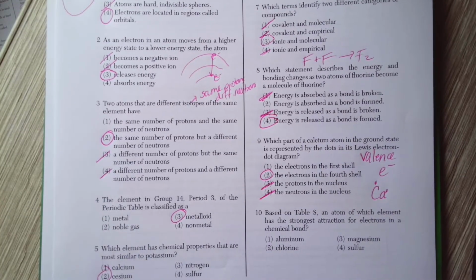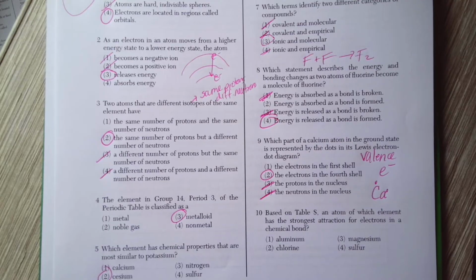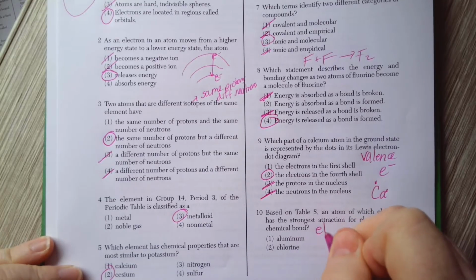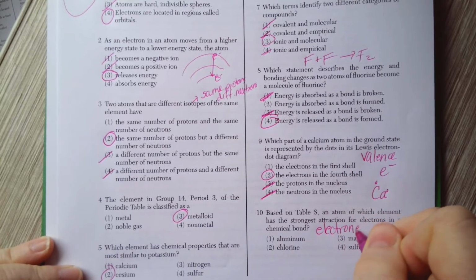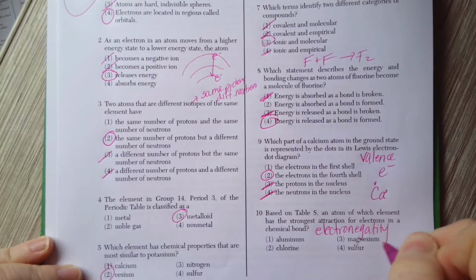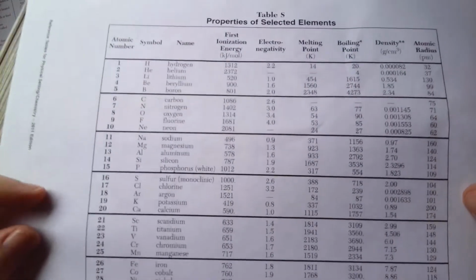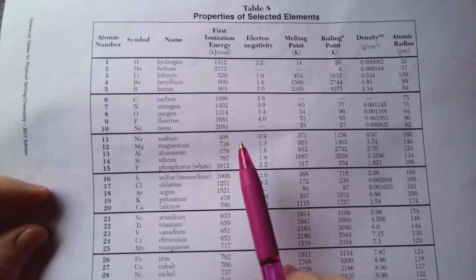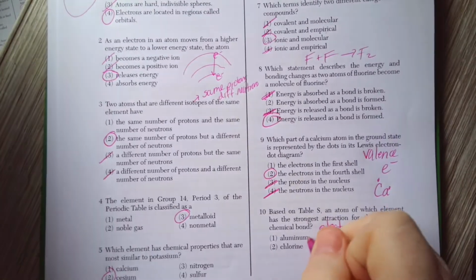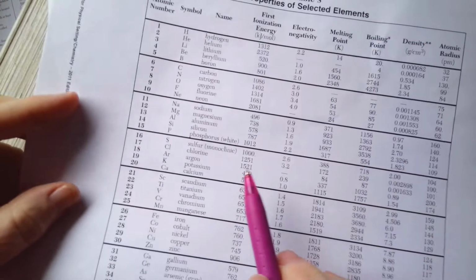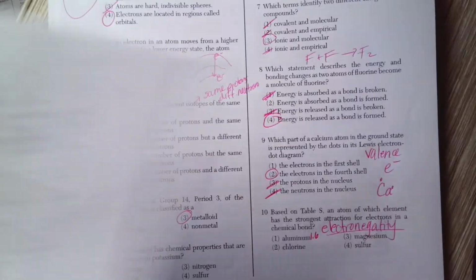Based on table S, an atom of which element has the strongest attraction for electrons in a chemical bond? Well, you are being tested to see if you know what that vocabulary word is, and that is electronegativity. So I go to table S and I look up the electronegativity of these elements, and I see which one is strongest. So aluminum, 1.6. Chlorine, 3.2.